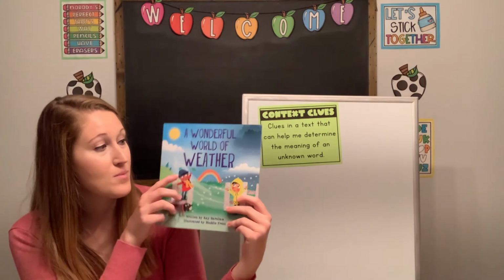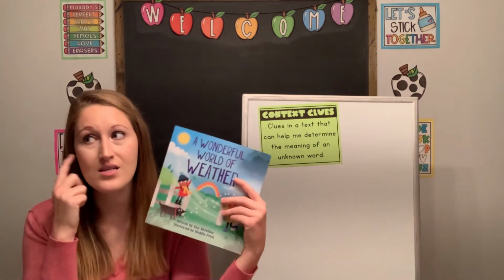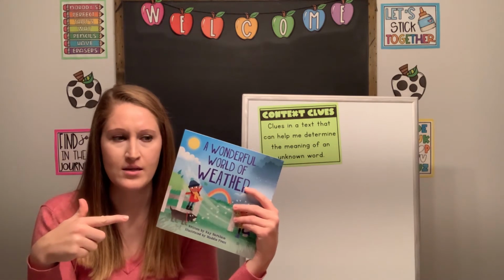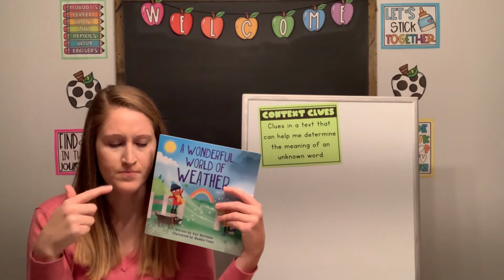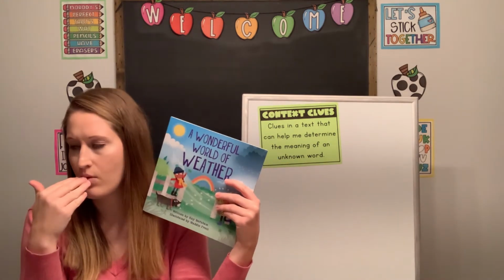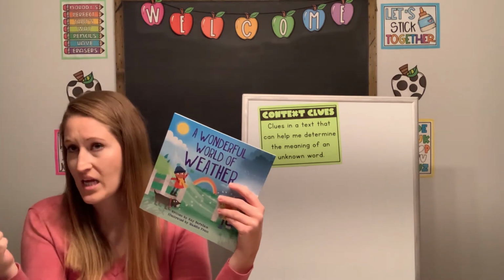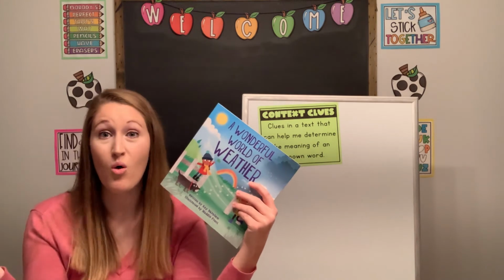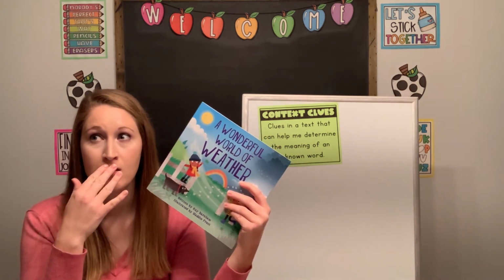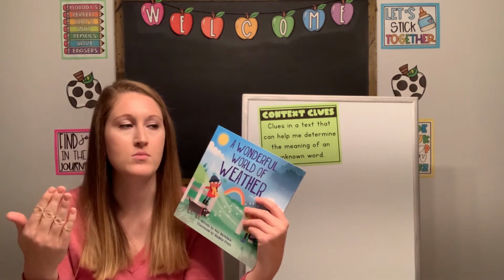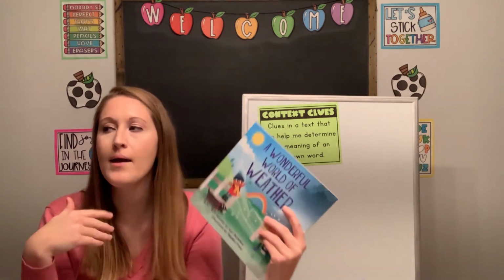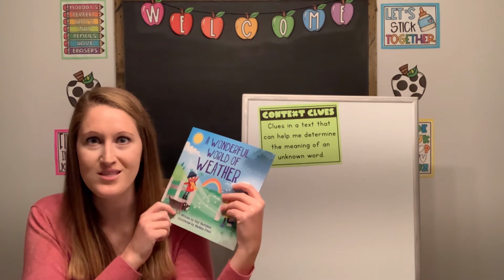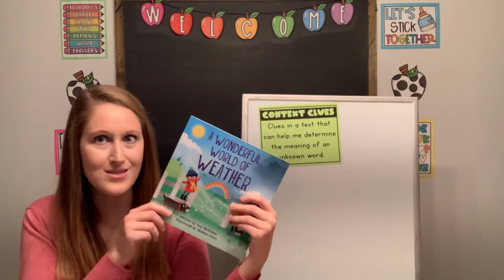But this book is going to be all about weather. So I can already think in my head, there's going to be a lot of weather vocabulary in here. So, what are some weather words I know of? Rain and snow, water, cold. So there are some vocab terms that I'm starting to think, I might see some of these. But you never know. There might be some new ones in here. So let's dive in to check it out.